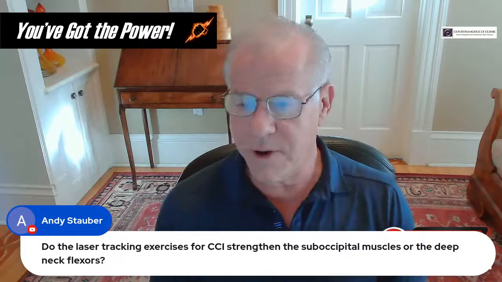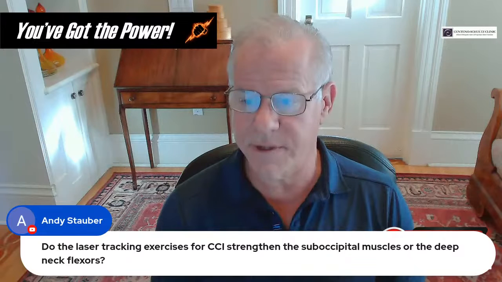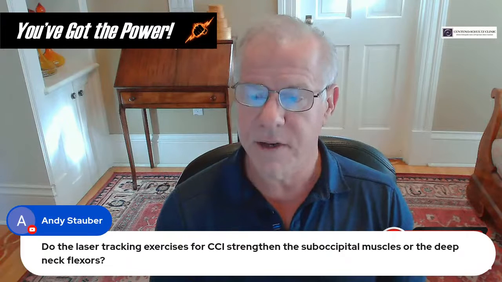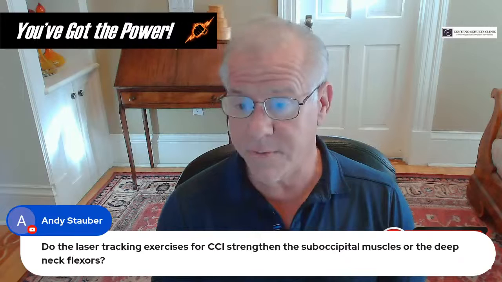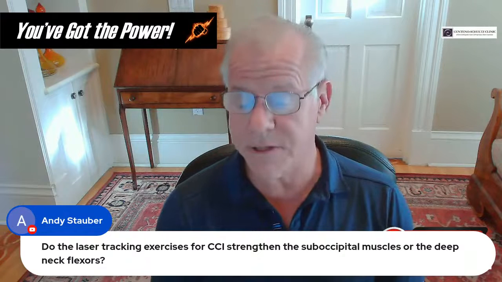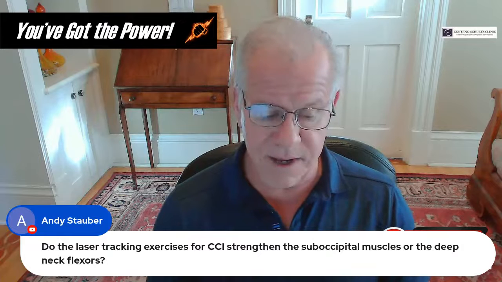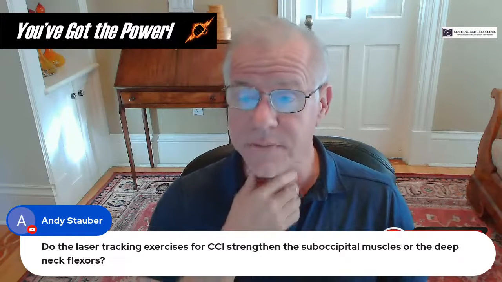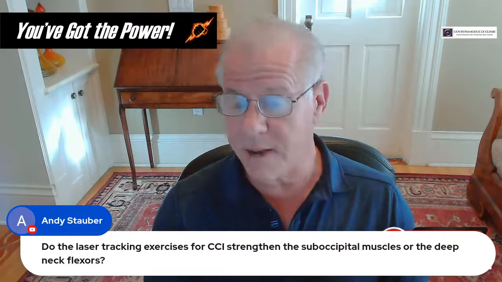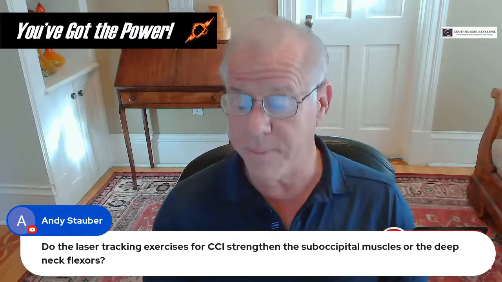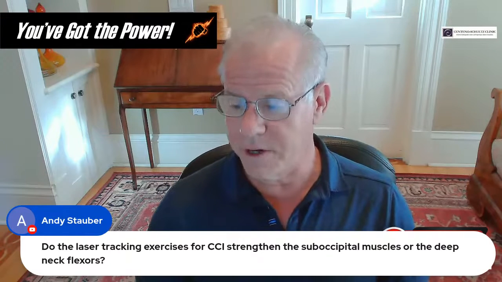Andy, did laser tracking exercise for CCI strengthen suboccipital muscles with the deep neck flexors? More the suboccipital muscles. Now, if you want to strengthen deep neck flexors, there is a type of exercise that can be done there. There's a very specific deep neck flexor strengthening program that can be done if we want to do that.